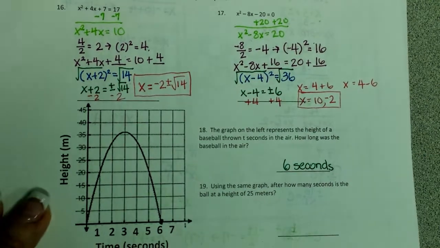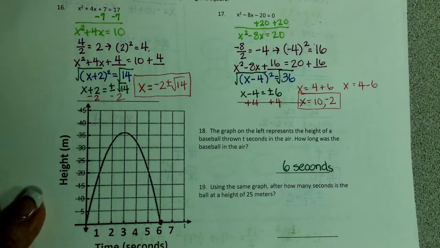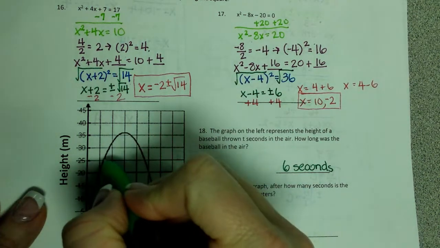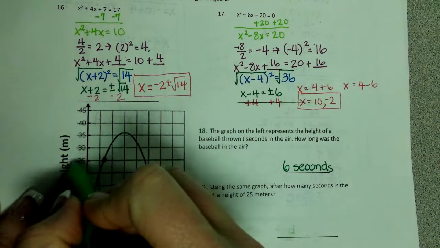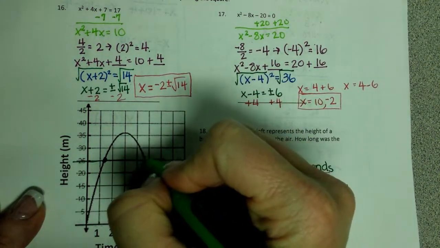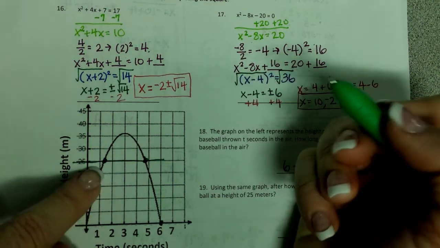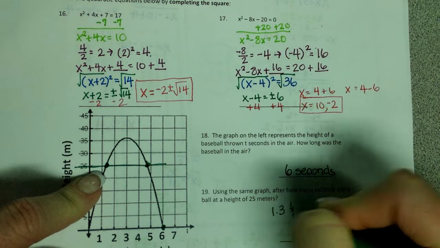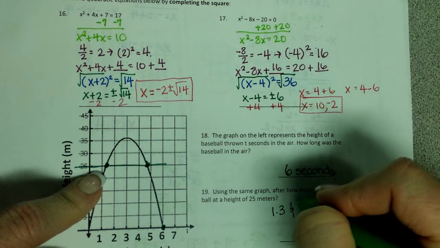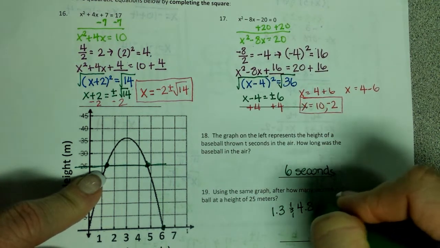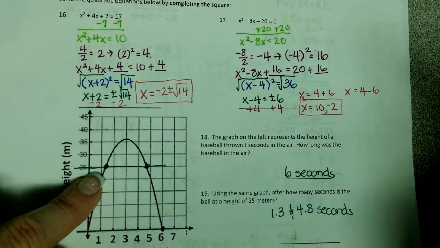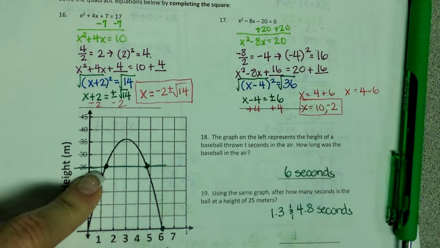Last question. Using the same graph, after how many seconds is the ball at a height of 25 meters? About 1.3 and 4.8. 1.3 and 4.8 seconds. 4.825 to be exact. And we're finished.